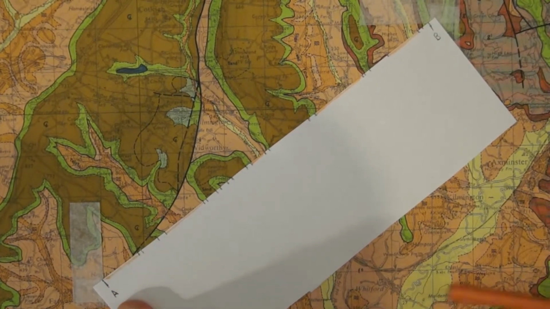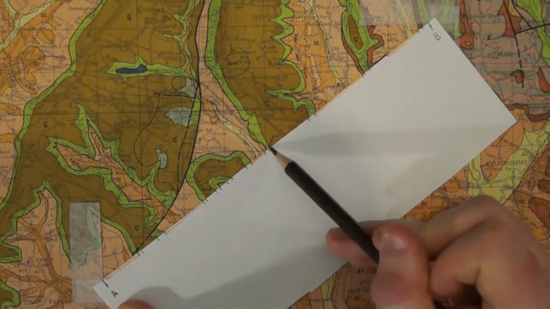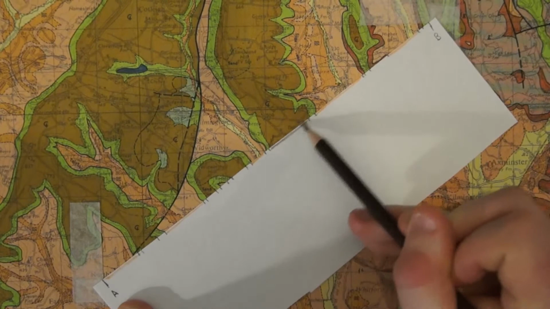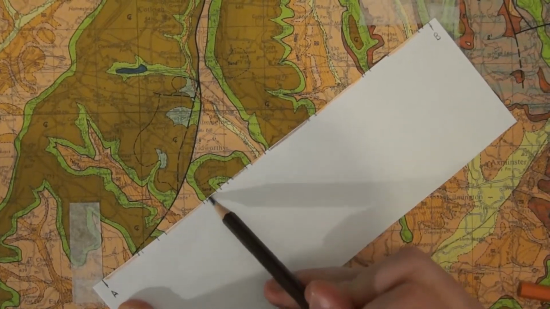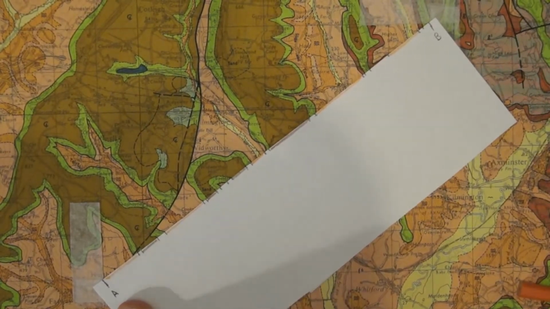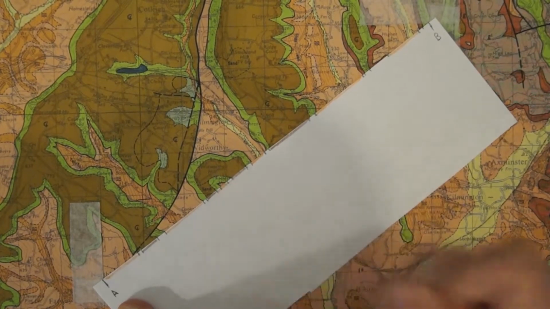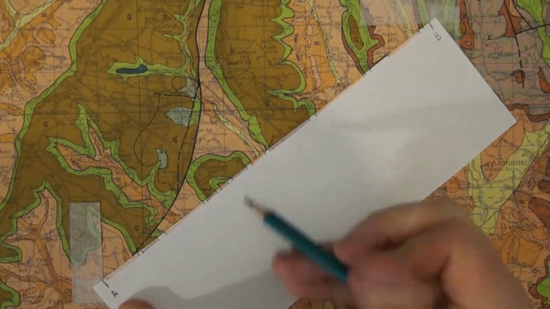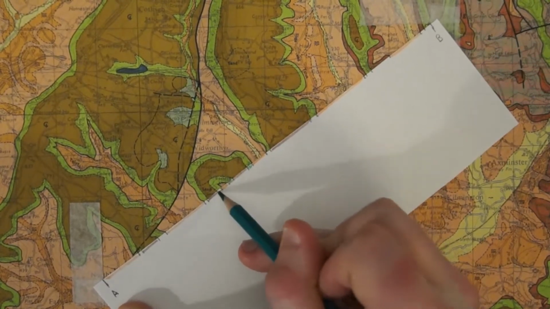Now if you don't want to do this in colour, if you'd rather do this with labels, then you can do it both ways. But I find it just helps me remember what I've been trying to draw in my cross section. I think we're almost there. Now I just need some green sands.